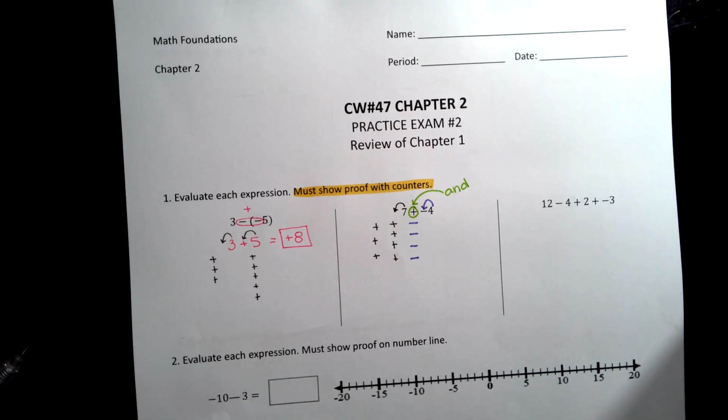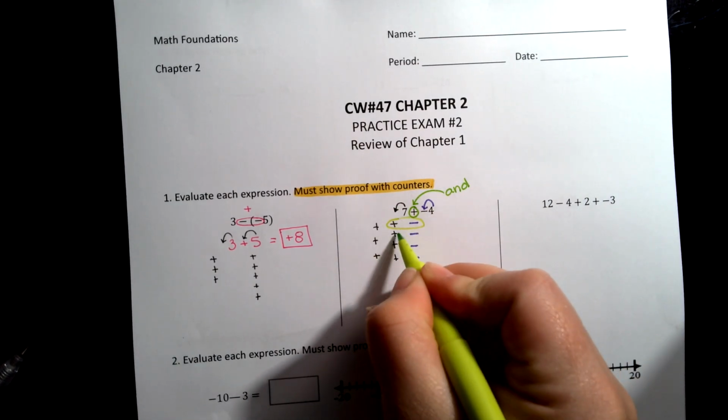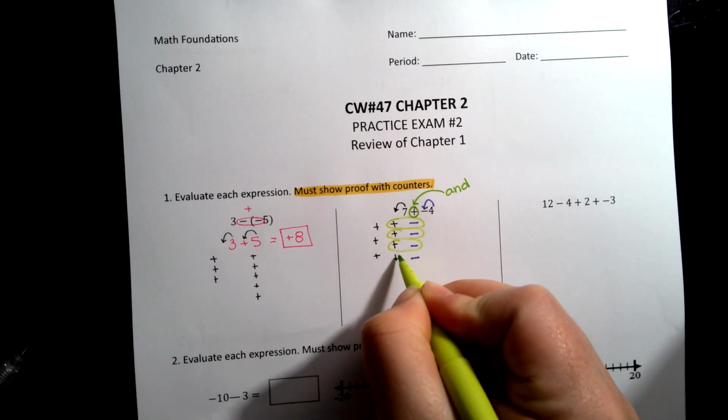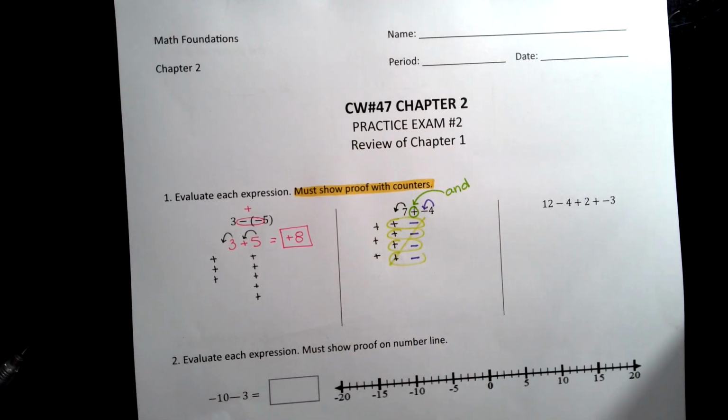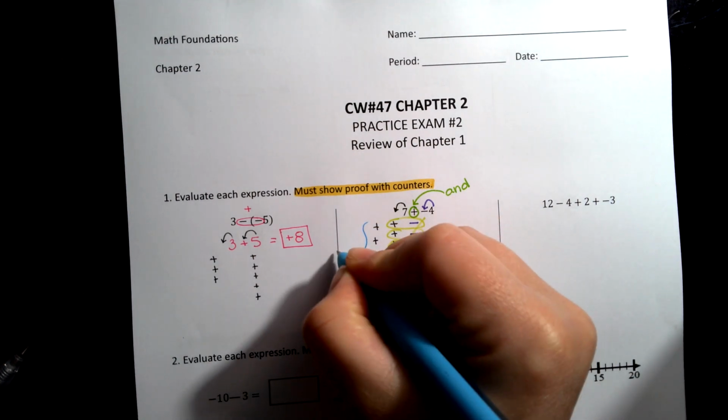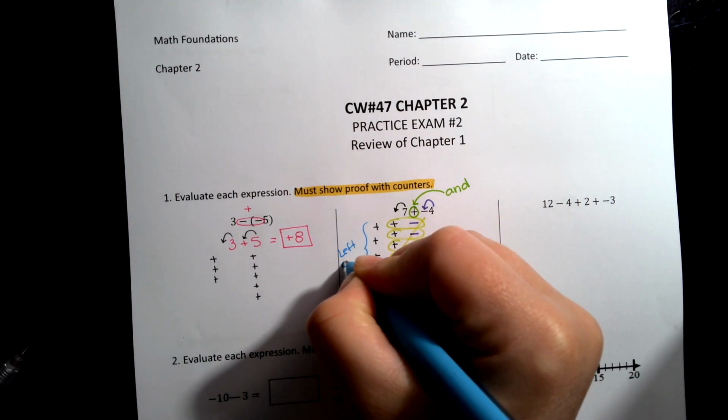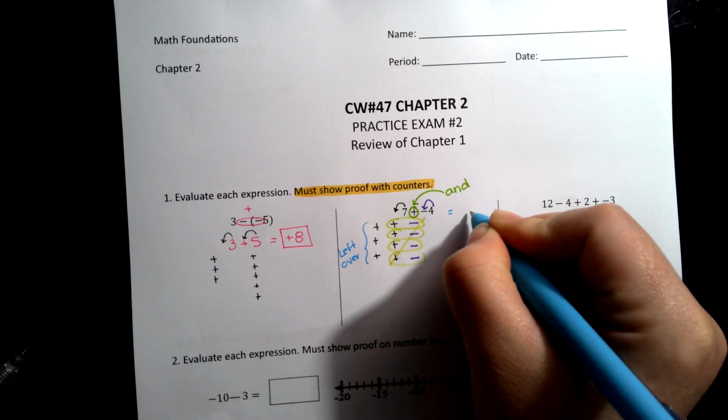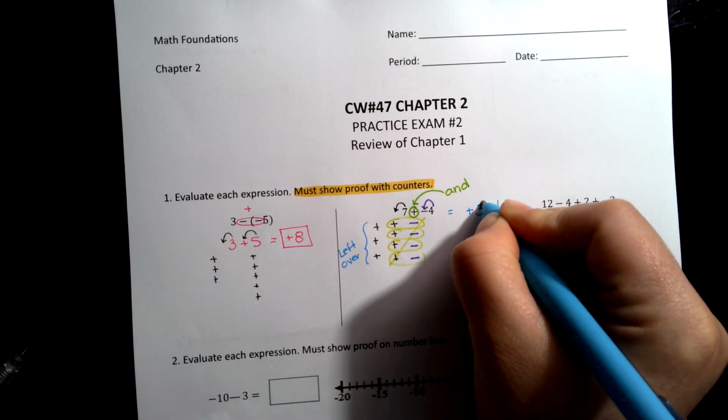Now, reminder, in Chapter 1, we need to show our zero pairs. A zero pair is 1 plus and 1 minus. Together, that equals 0. And we have our leftovers here, which gives us a positive 3.